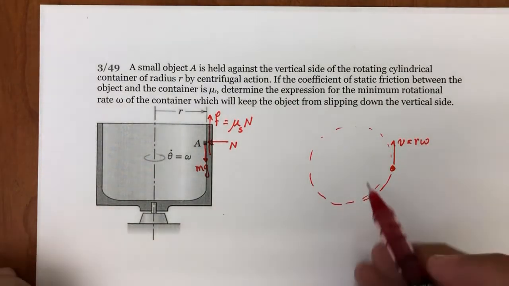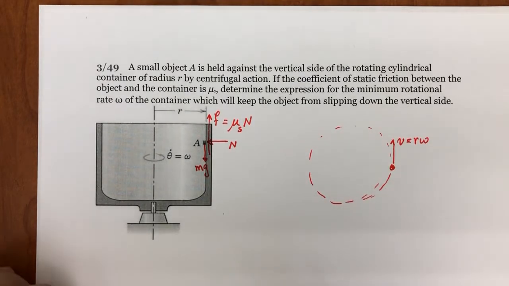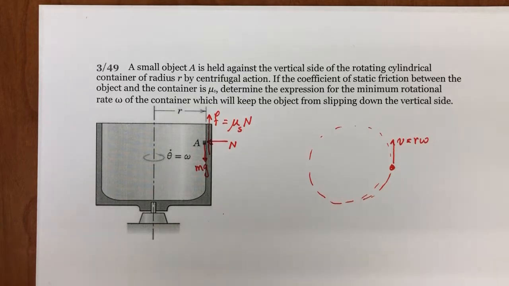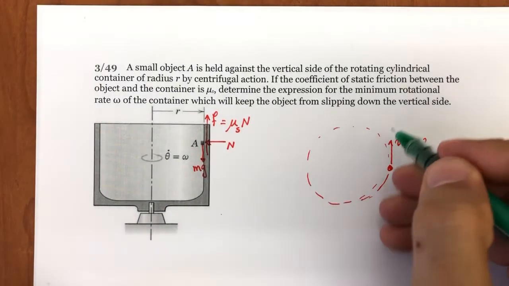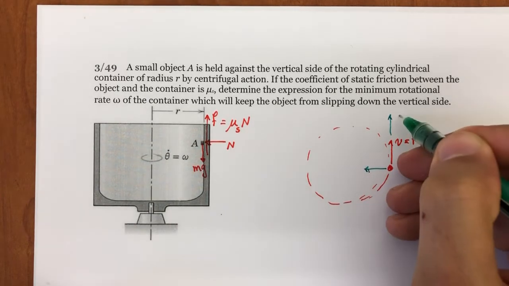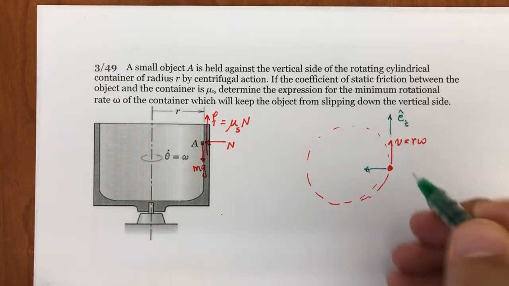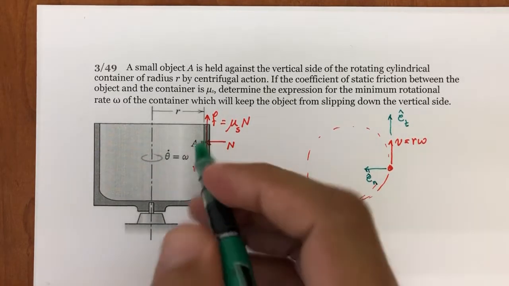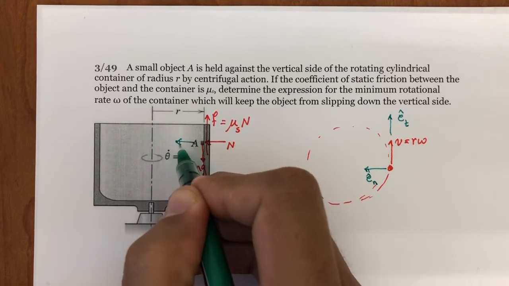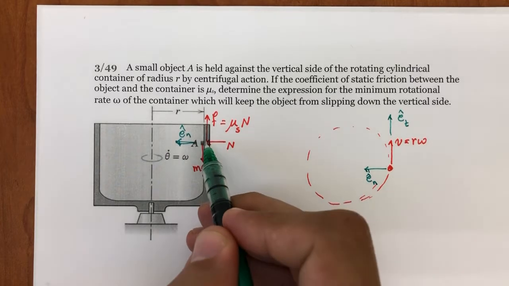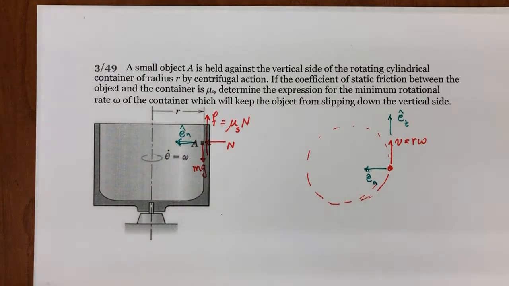So the motion is circular, and we have some information about the velocity of it. So the best option here for the coordinate is normal-tangential. You can use polar as well, but normal-tangential is more common. This is going to be e_t, and this is going to be e_n. Again, if you want to draw them here, this is the normal direction. And the tangential direction is perpendicular to the plane, so we don't see it here.